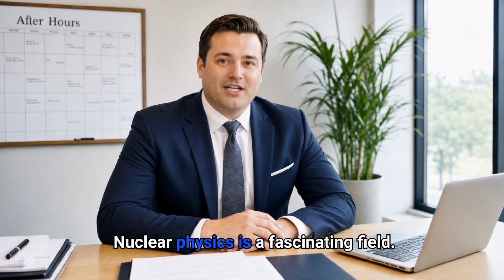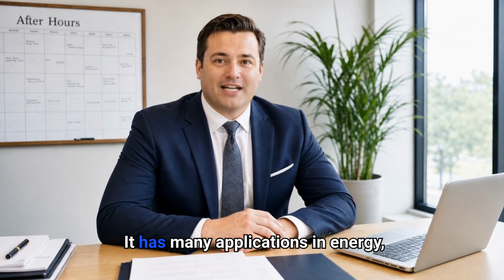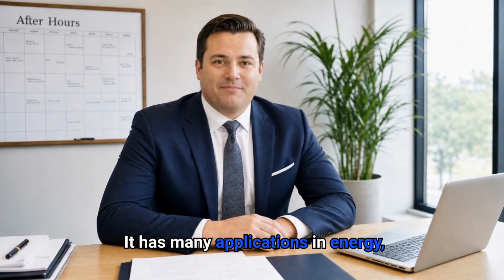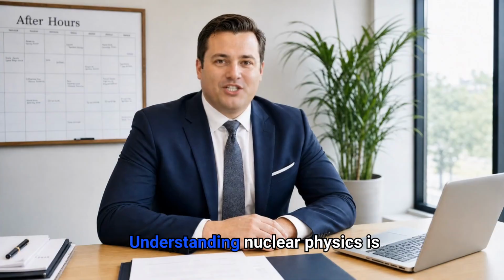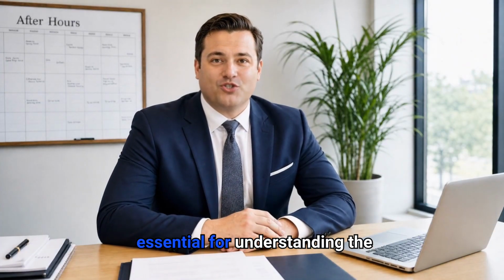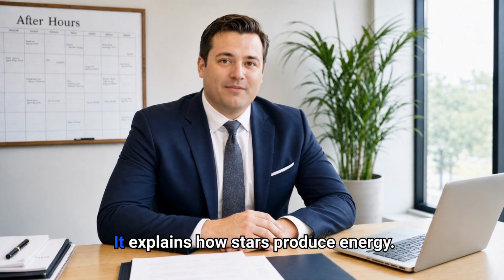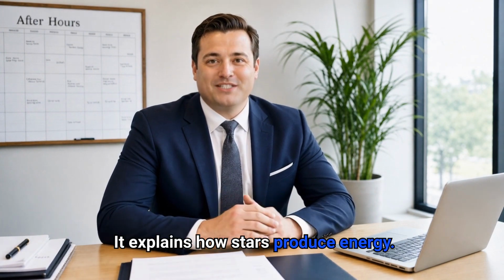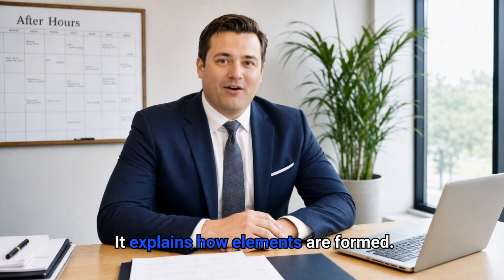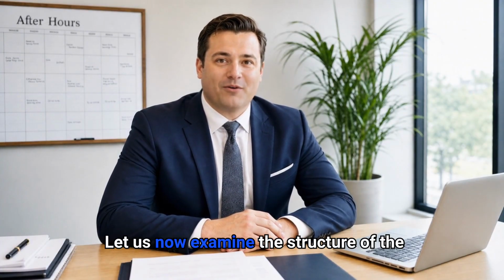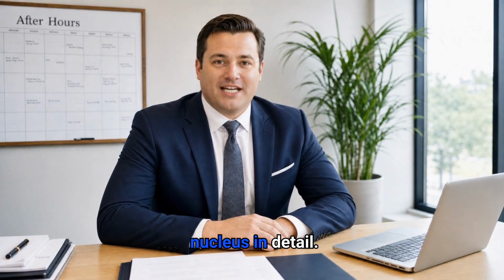Nuclear physics is a fascinating field. It has many applications in energy, medicine, and technology. Understanding nuclear physics is essential for understanding the universe. It explains how stars produce energy. It explains how elements are formed. Let us now examine the structure of the nucleus in detail.